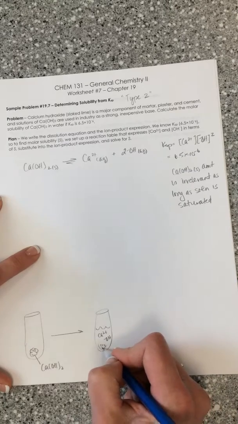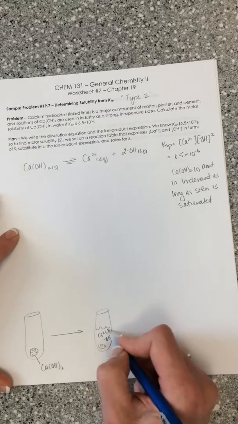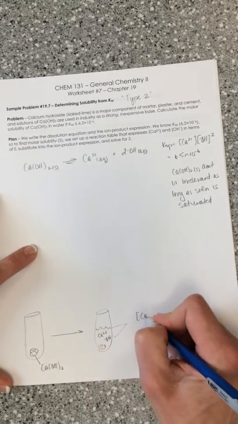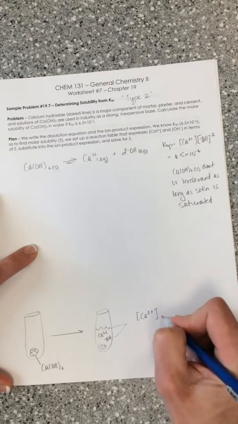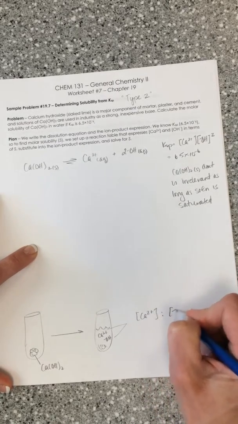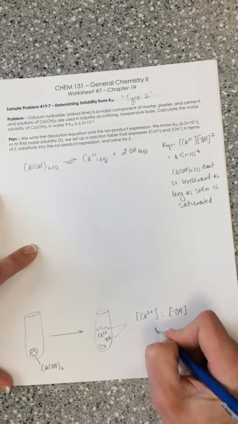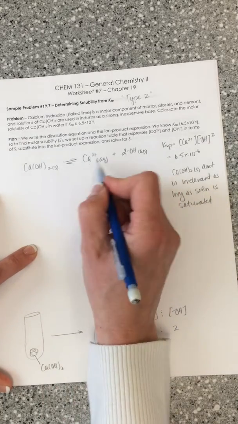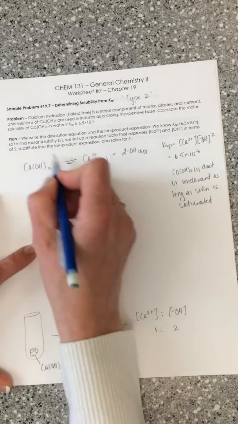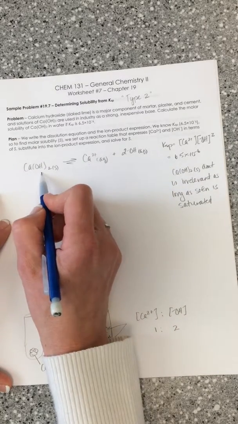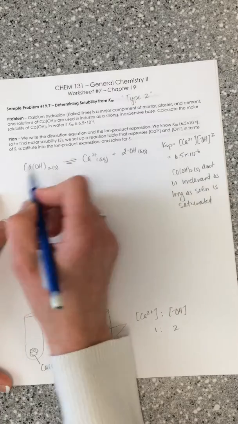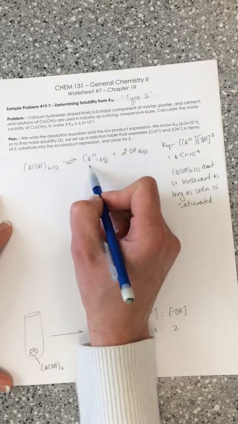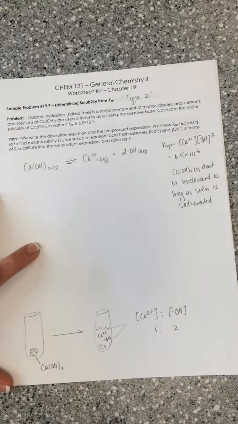And as long as we still see some of this down below, we know that we're going to have calcium ions in solution, and we're going to have those in ratio to the hydroxide ion concentrations in a 1-to-2 relationship, because we can see that for every formula unit of calcium hydroxide that breaks apart, for every 1 mole of this that breaks apart, we get 1 mole of calcium ions and 2 moles of hydroxide ions.